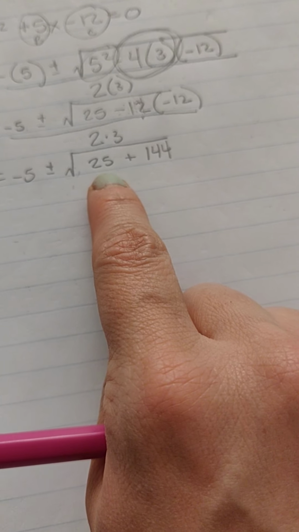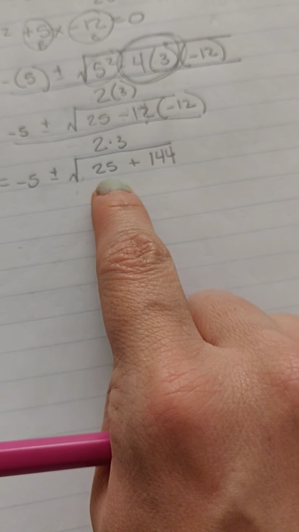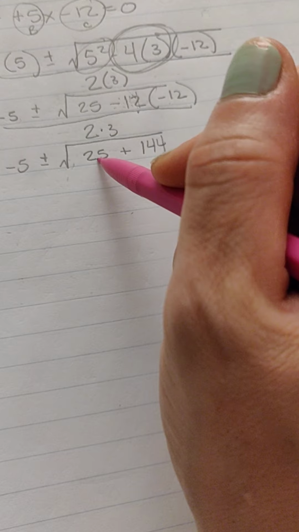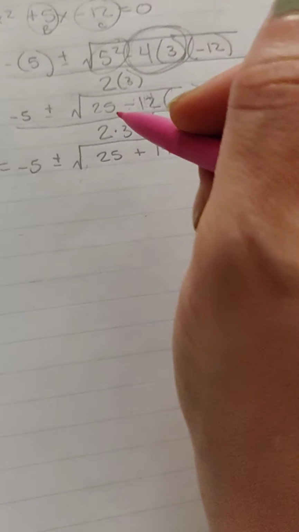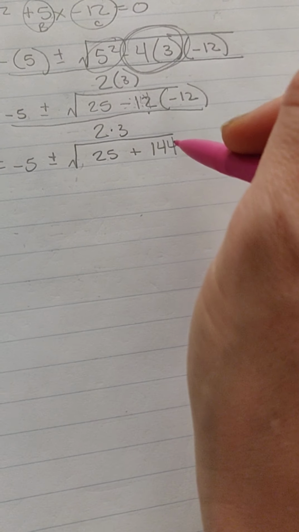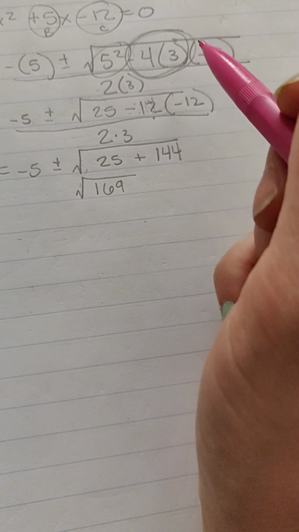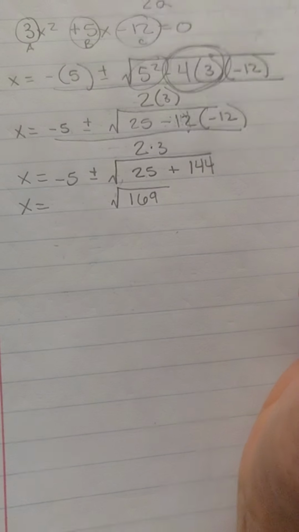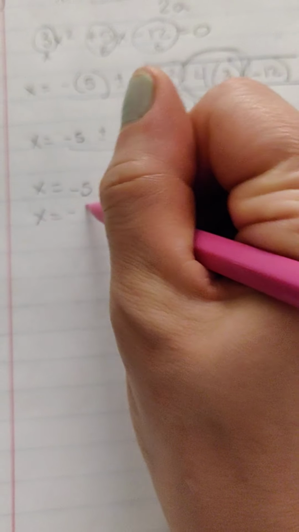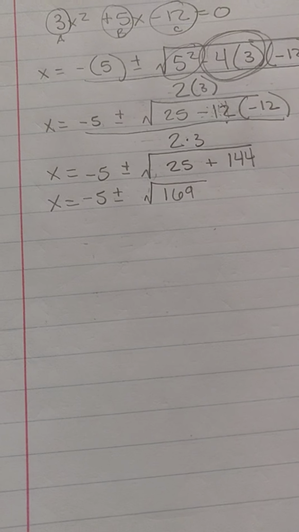Goodness, what did I do on my page? Oh no, okay. So if I have 144 and I add 25, then I would get what? 169? Square root of 169. And then I'm going to take this part, x equals -5 plus or minus. Sorry about that, guys. I thought I screwed up.